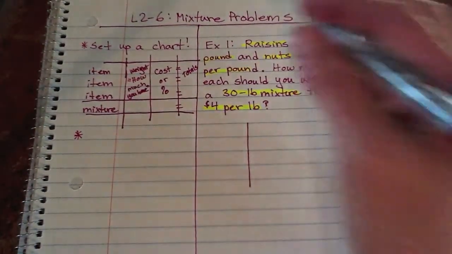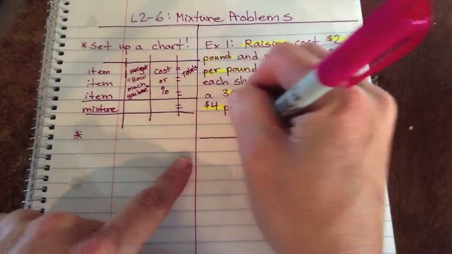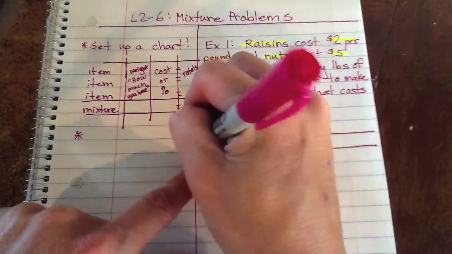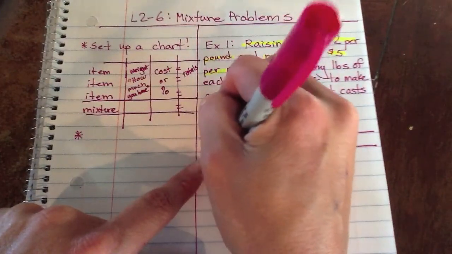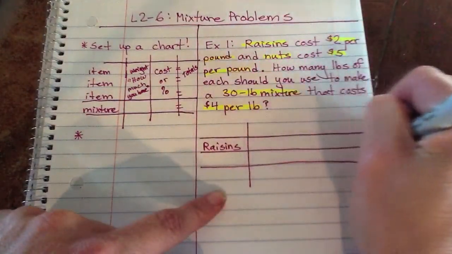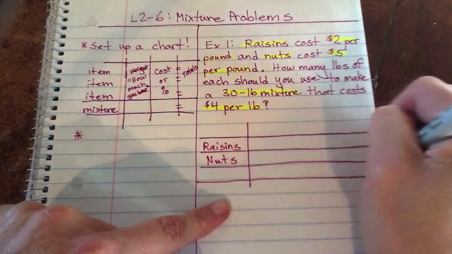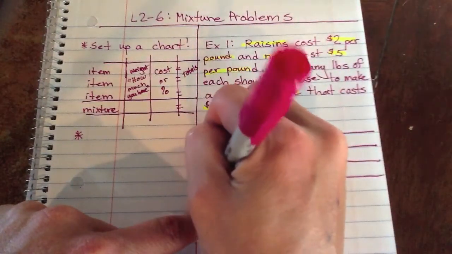Okay, so let's go ahead and fill that in here. I have raisins, nuts, and my mixture.